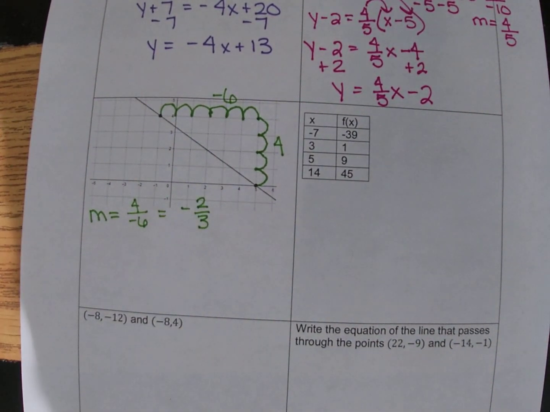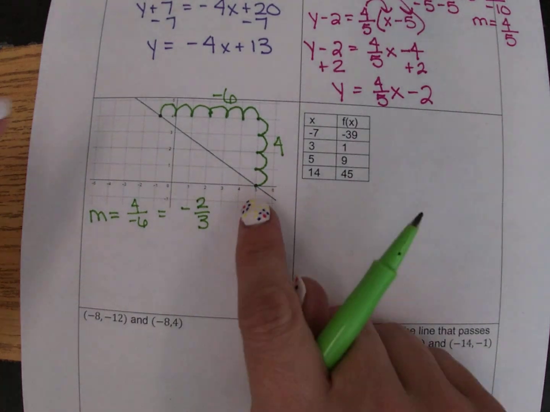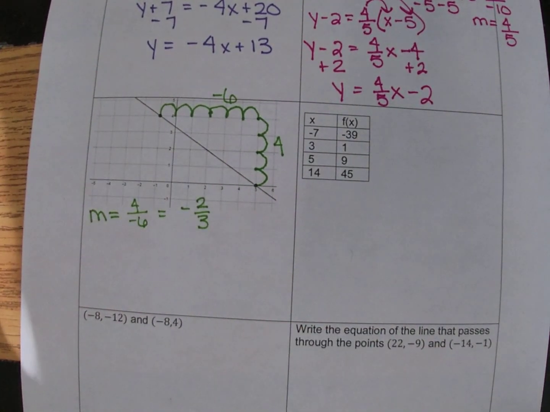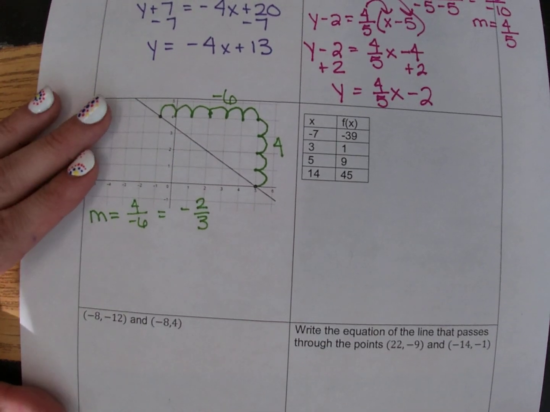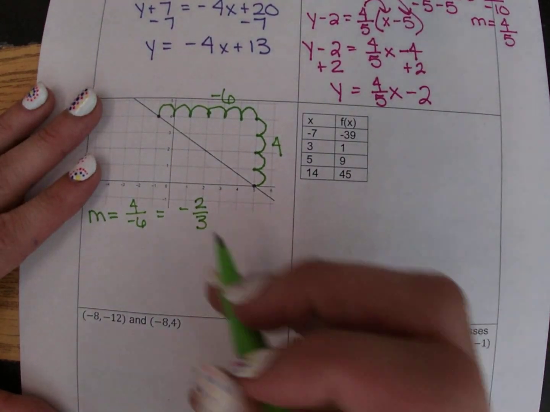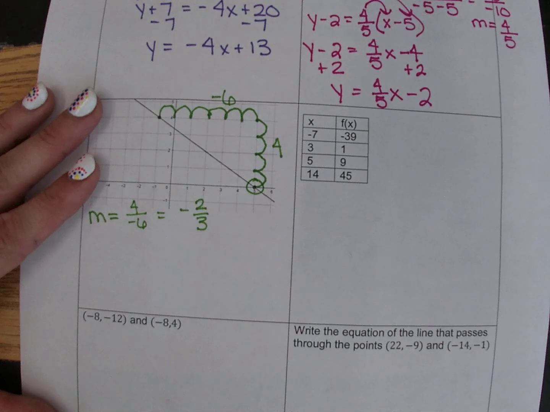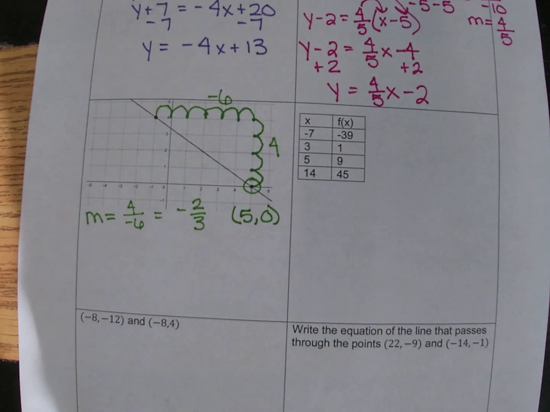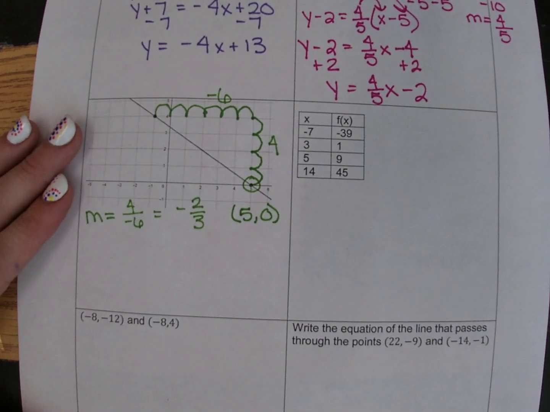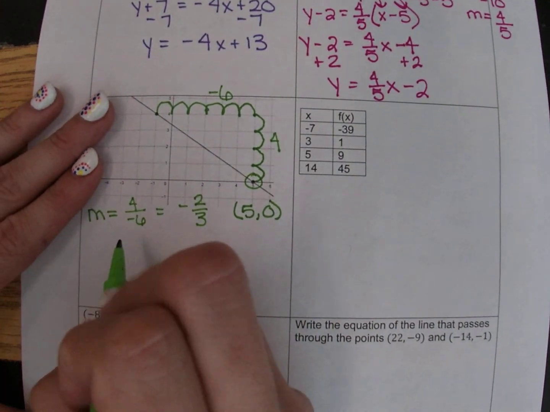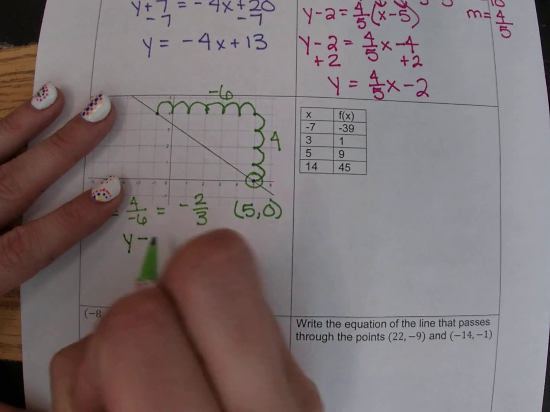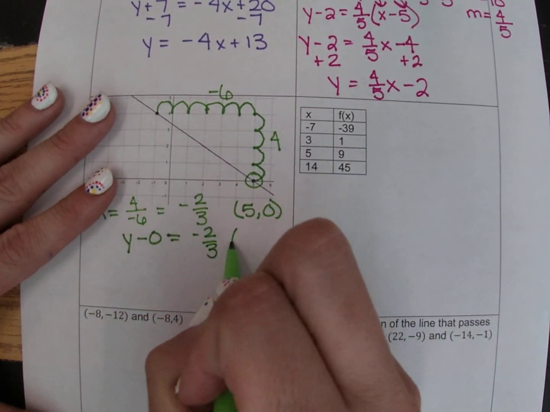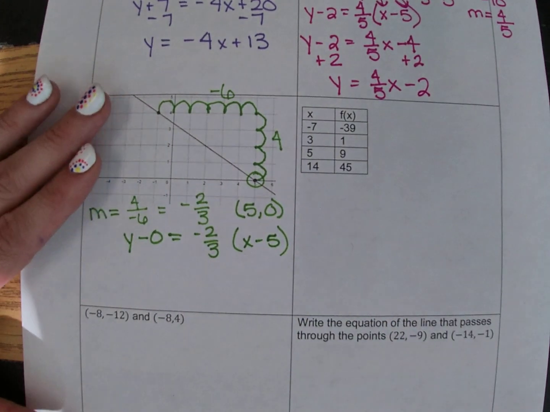We also need to pick a point. So we can pick either of the points that are given to us, or we could pick another point on the line as long as it's a good point. You just have to make sure that you name it appropriately. So this right here is the point (5, 0), right? Our x value is 5, our y value is 0. So we can now plug this into point slope form. So we will say y minus our y coordinate, which is 0, equals negative 2/3 times x minus 5.